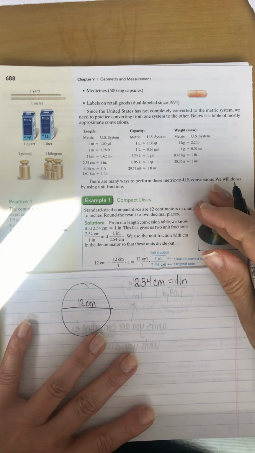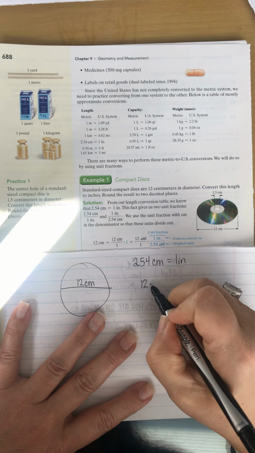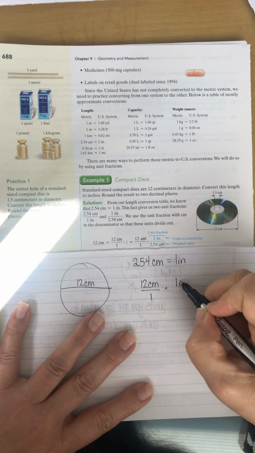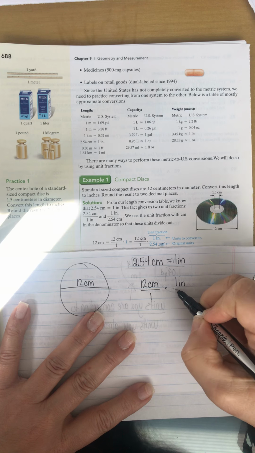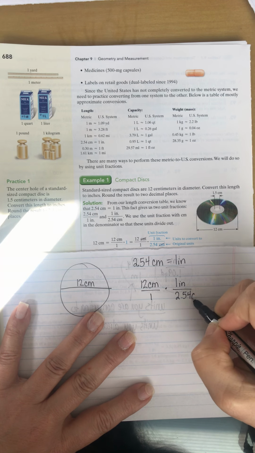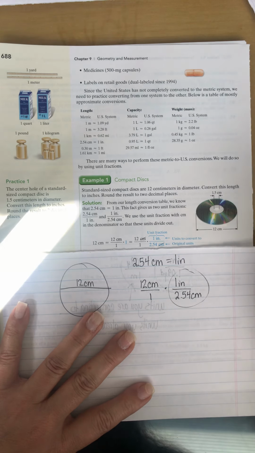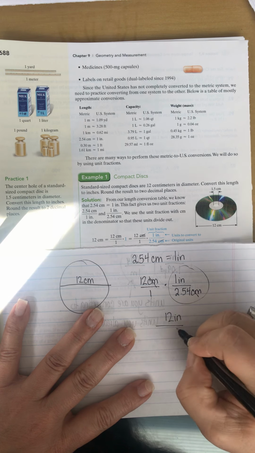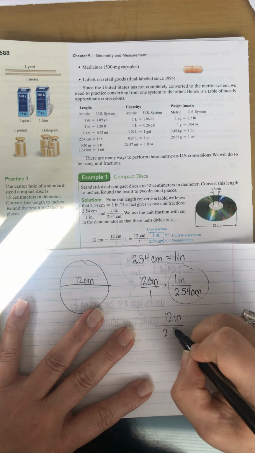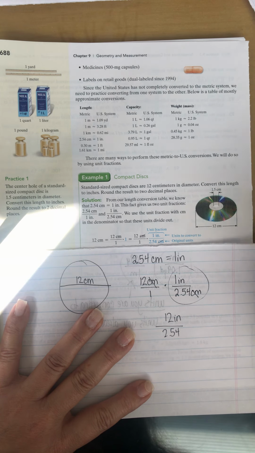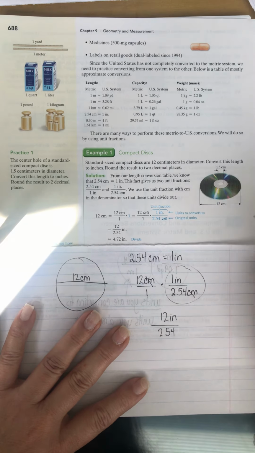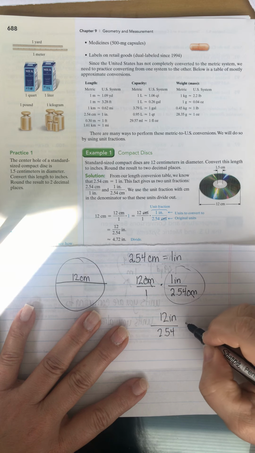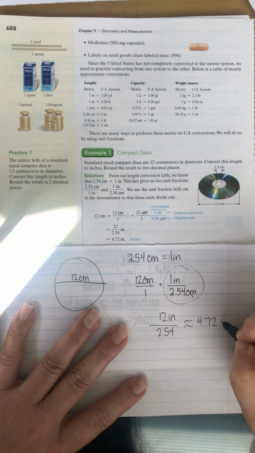So we want to convert 12 centimeters, so this is what we have, to inches. So we want inches to be on top. That's what we're converting to. And that's equivalent to 2.54 centimeters. So this is our unit fraction. These centimeters cross out and we multiply across. So we have 12 inches, and then 1 times 2.54 is 2.54. You can do your division however you want. If you use a calculator, 12 divided by 2.54 is approximately 4.72 inches.